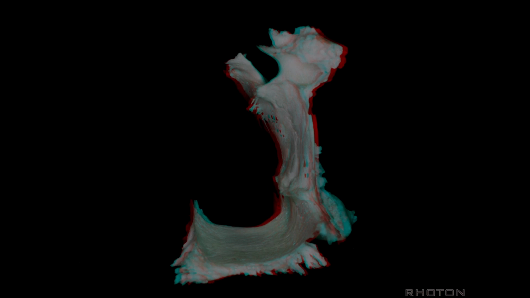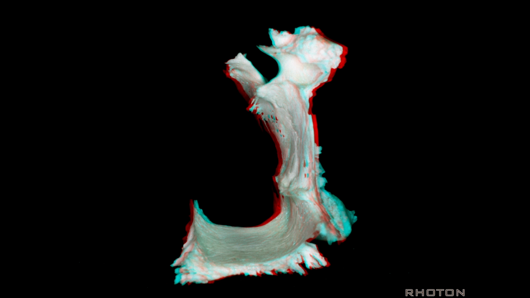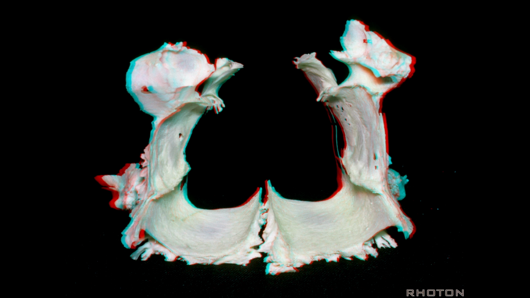Palatine bone. It has a perpendicular and a horizontal plate. The plates fit together like this to complete the posterior part of the hard palate. The perpendicular part forms the medial wall of the pterygopalatine fossa.